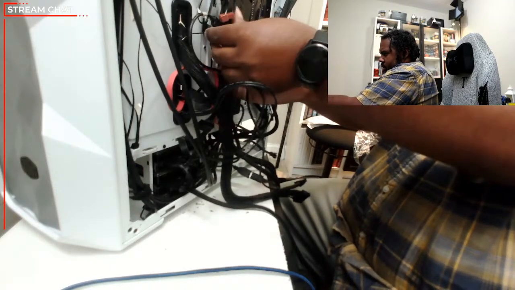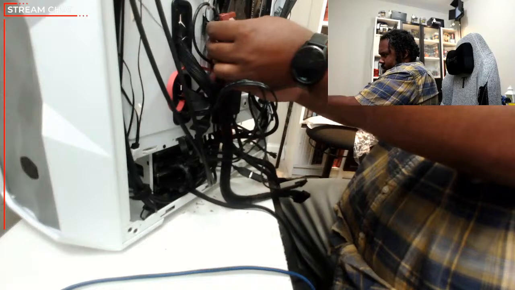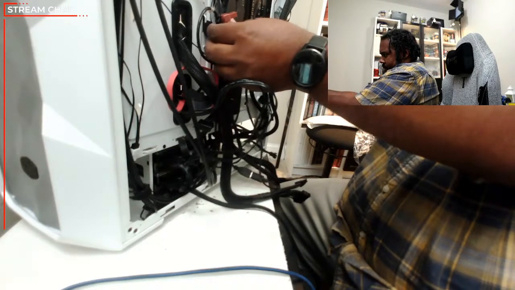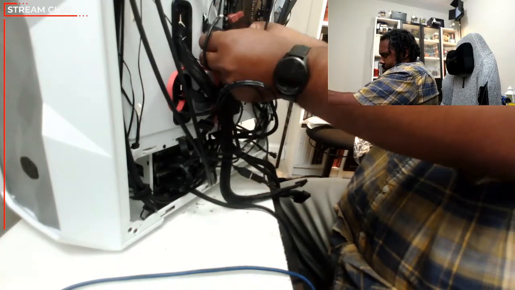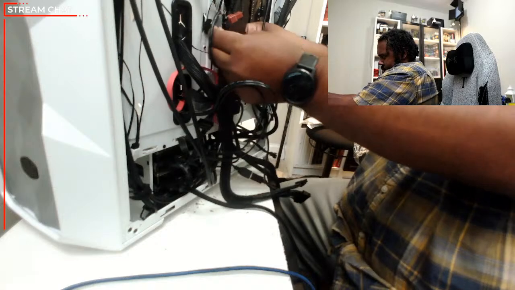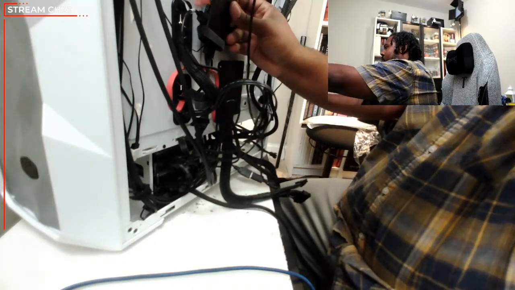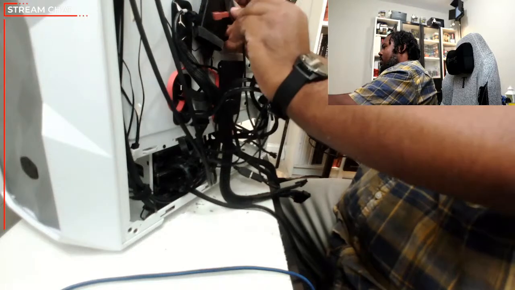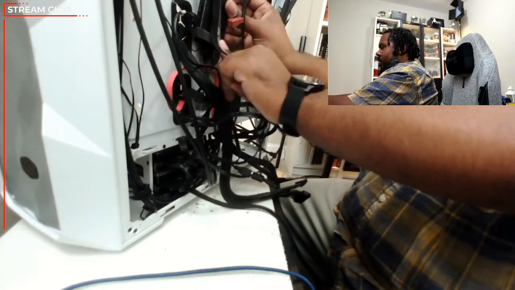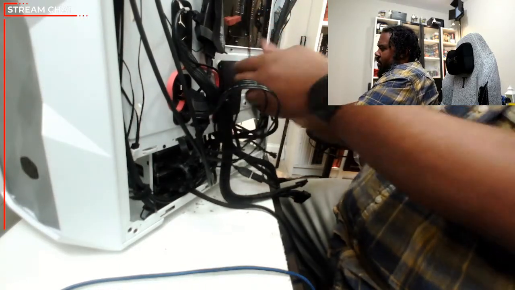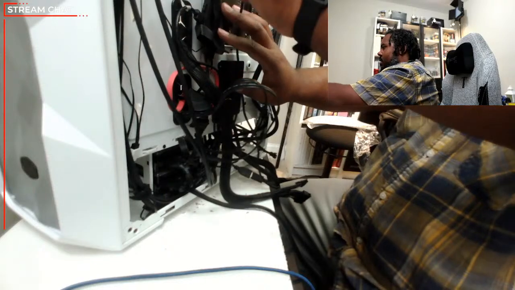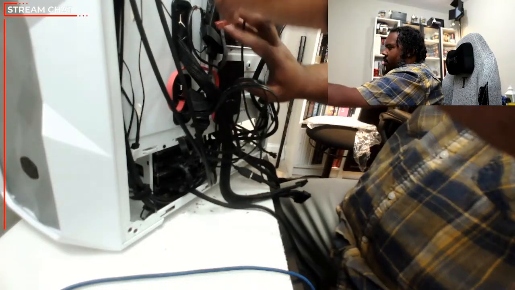So close. So close. Yes. Okay, that's in there. And then we drop down the top strap to secure it. And that is how we hold.